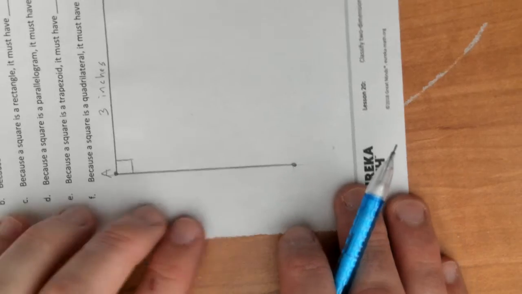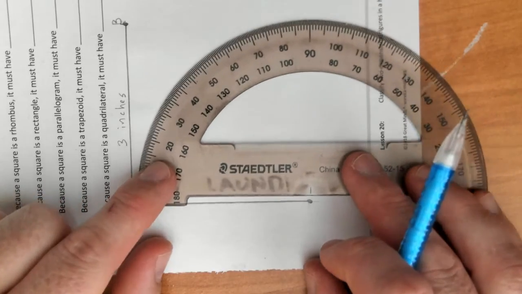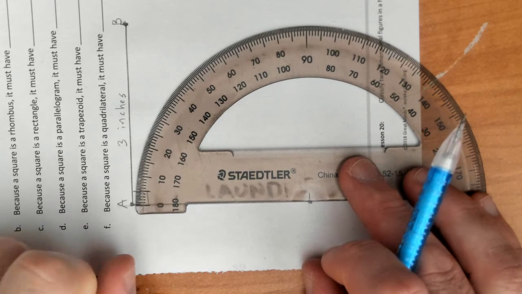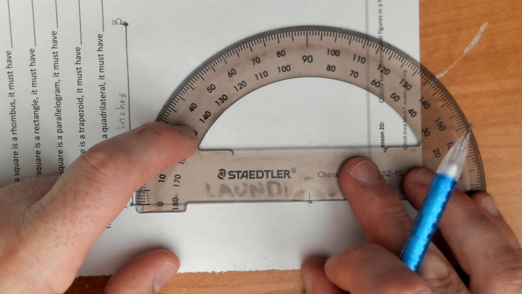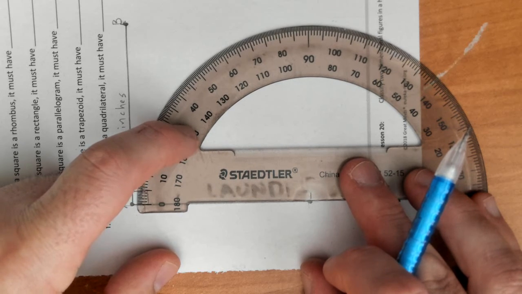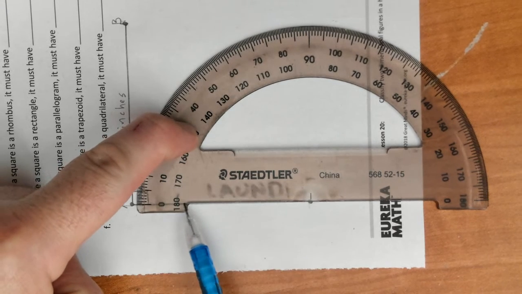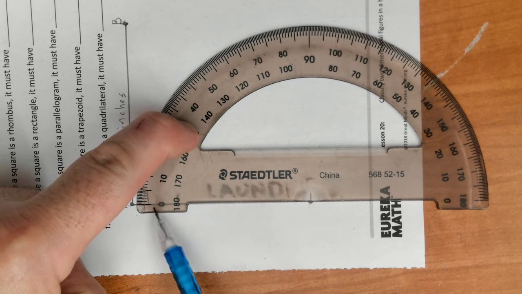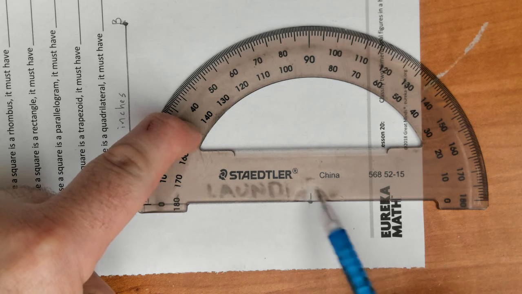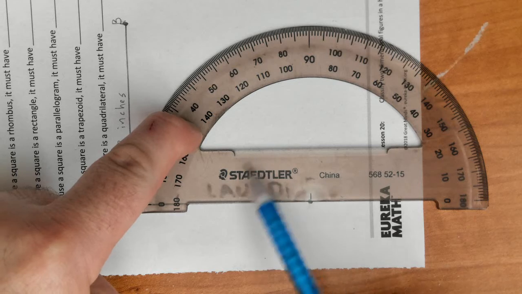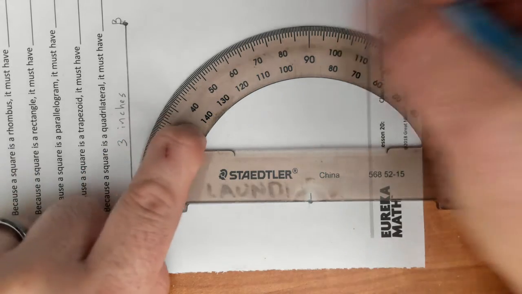All right, it's fuzzing out. There we go. Watch me. We'll do it again. Line up the point. Make sure the line is on the 0. And if you're not sure what I mean, I'm talking about this right here. This line right here matches up the side of the square. There's my 0. Yes, 180 also, but because my angle is going to be on the inside, I want to use the smaller numbers.